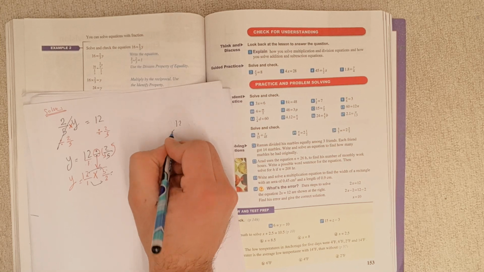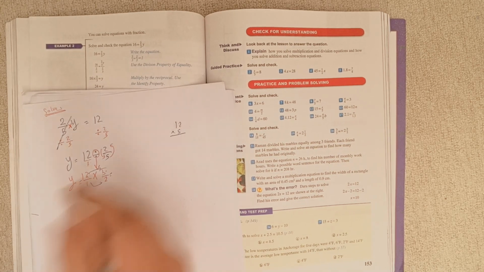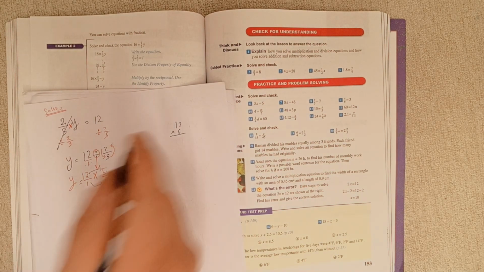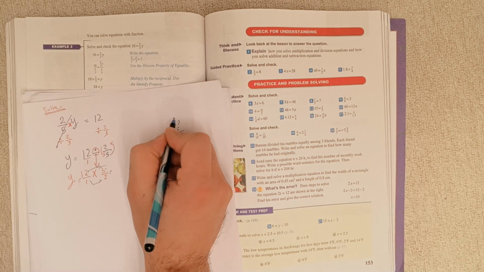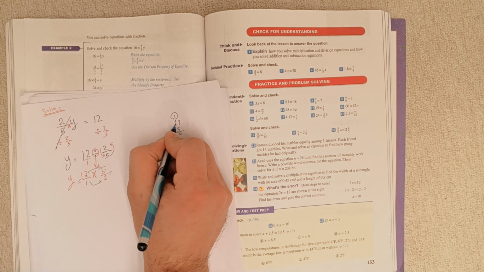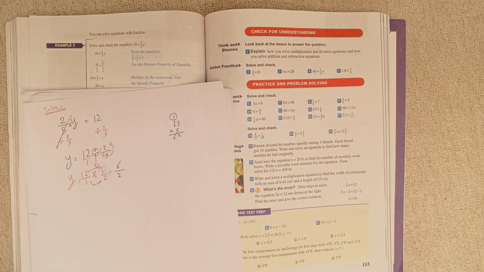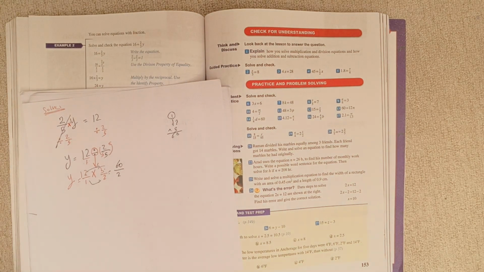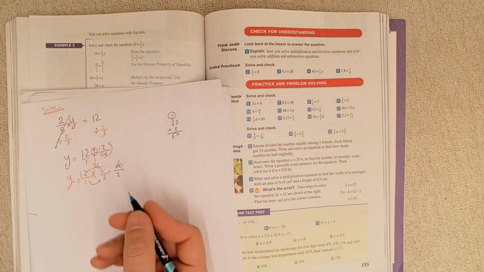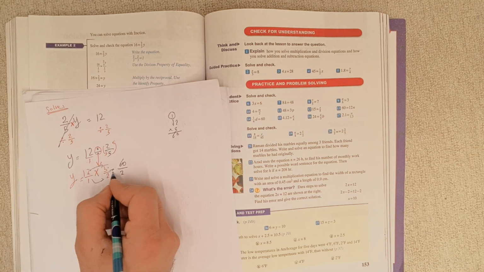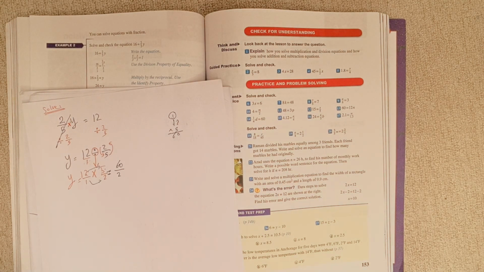Let's multiply 12 times 5: 5 times 2 is 10, 1 is up, 5 times 1 is 5, plus 1 is 6. 60 over 2. So 60 over 2 is 30. This is the answer.